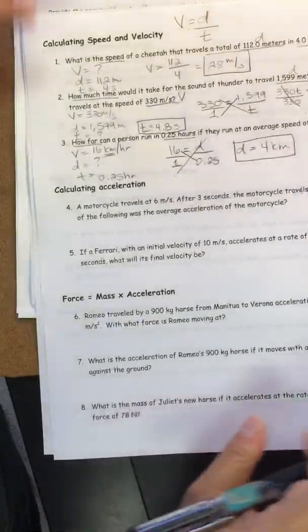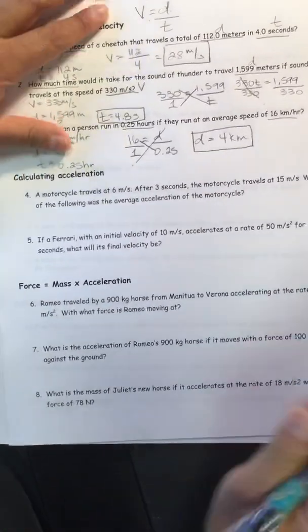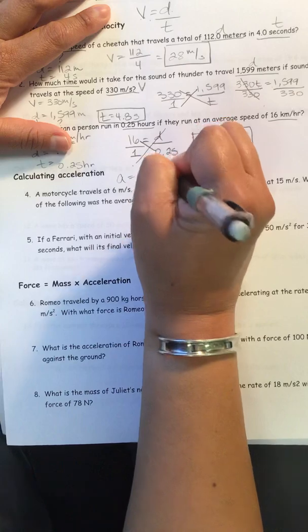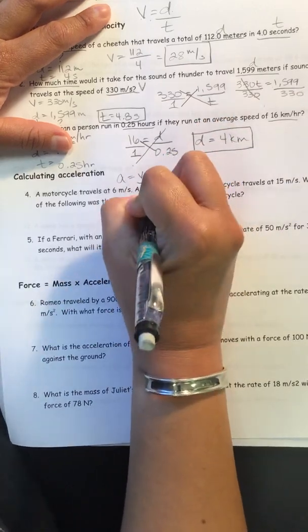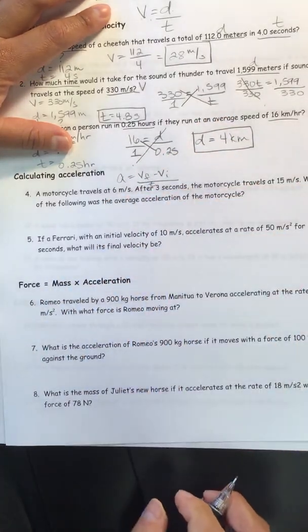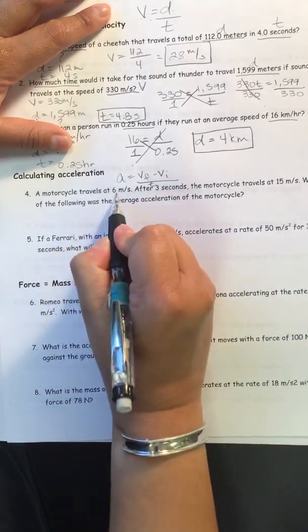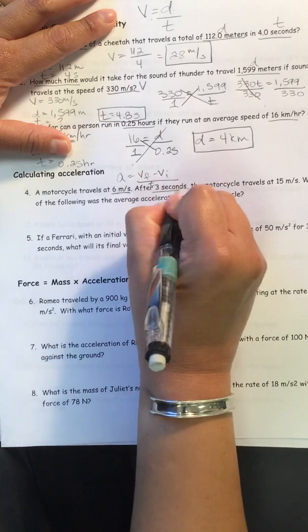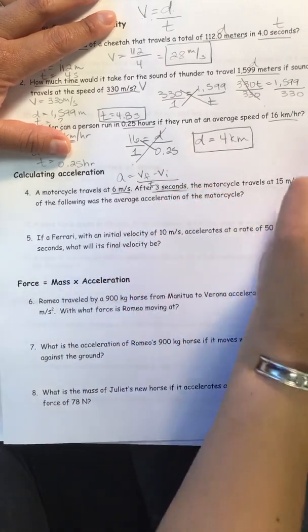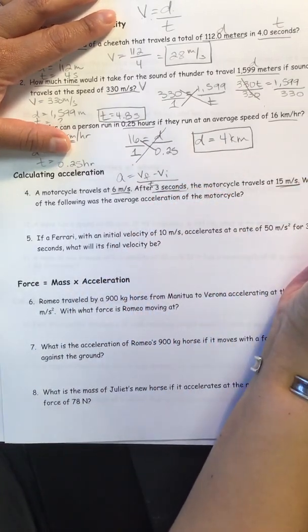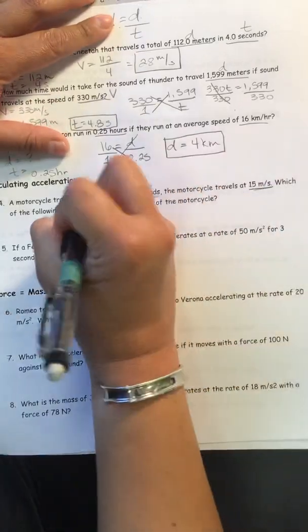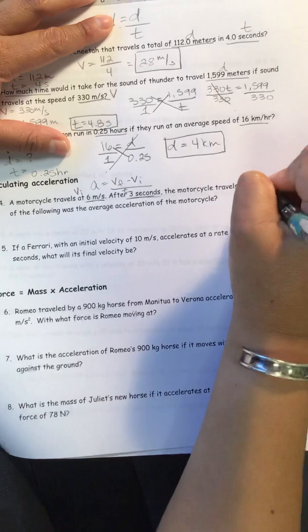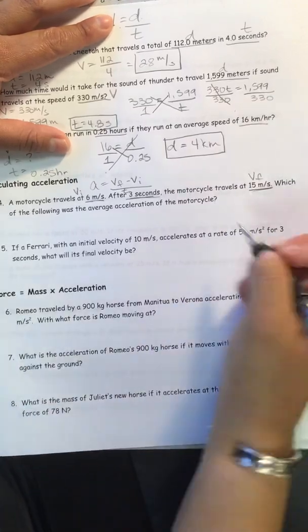So let's practice a few more. Acceleration is equal to final velocity minus initial velocity divided by time. So here we have a motorcycle that travels 6 meters per second. After 3 seconds, you have another velocity. So this one right here is your initial. This one is your final.